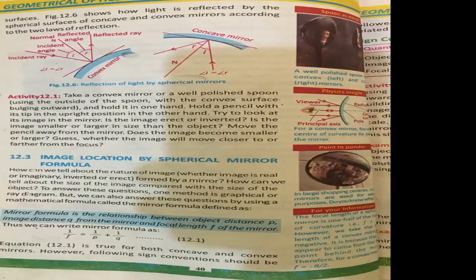We also discussed regular and irregular reflection, the laws of reflection, and refraction of light. We discussed topics 12.1 and 12.2 in our last lecture.